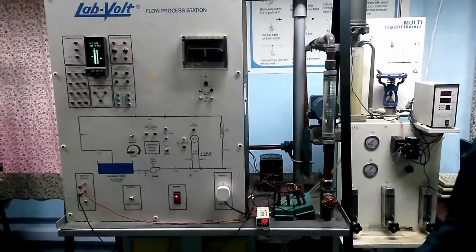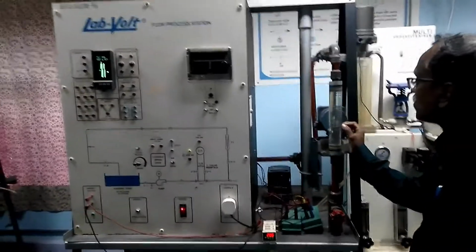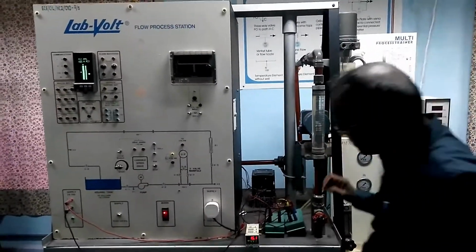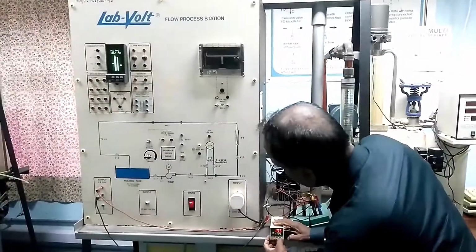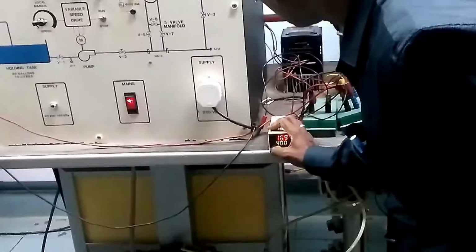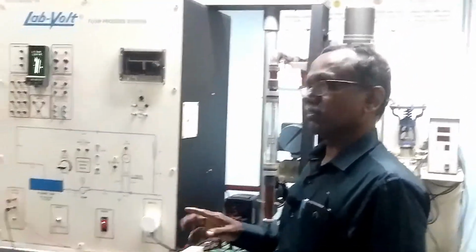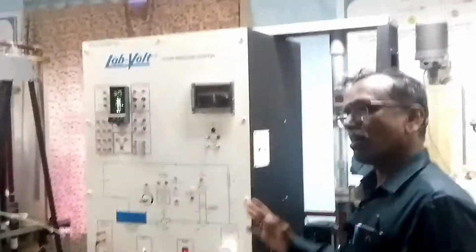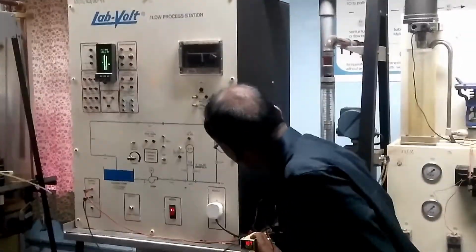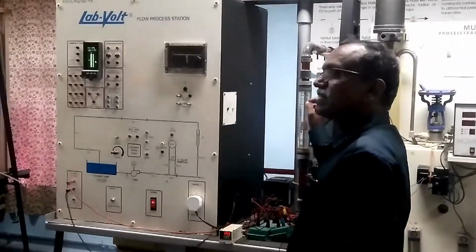Now let us gradually decrease the controller gain so that we can notice the oscillation here. This display should be changed into set point. Continuously press this and enter it to set point. The controller is in P only mode. We made the integral mode off. Now we have to adjust this proportional band. We have to decrease the proportional band till it exhibits sustained oscillation.